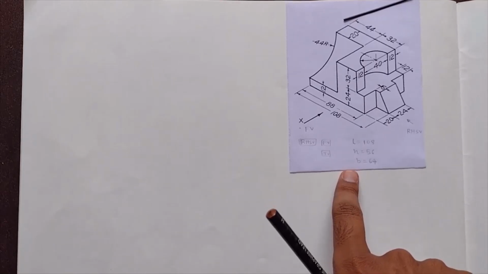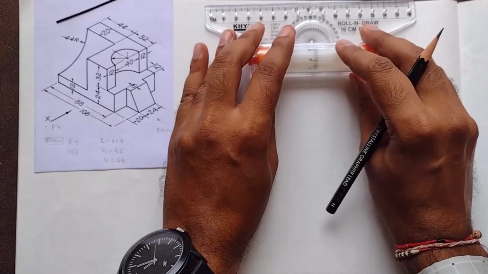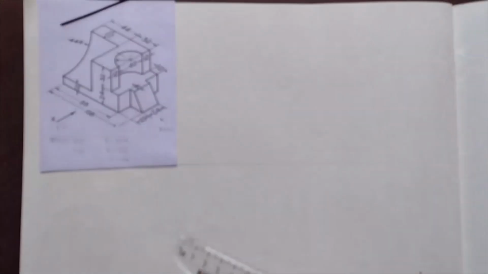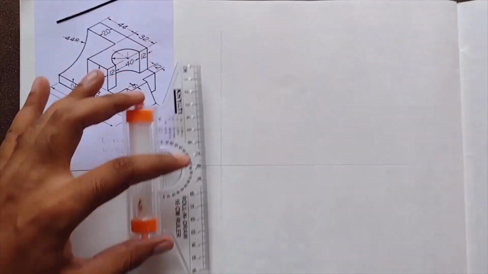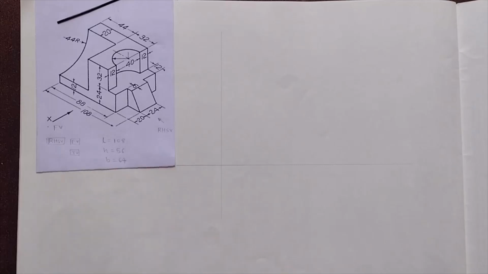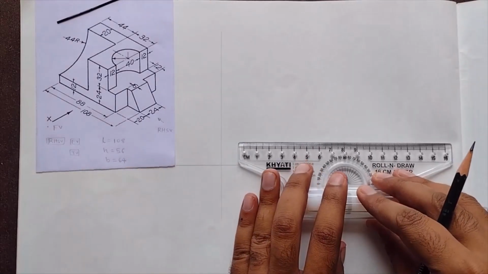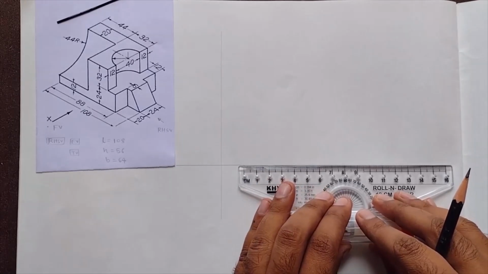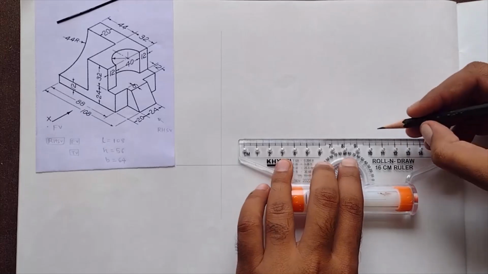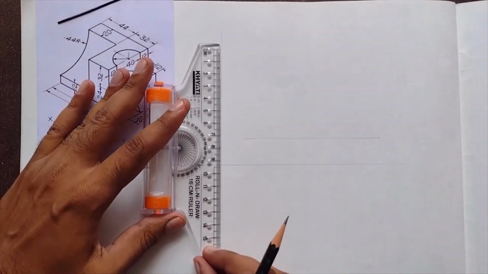So let's start drawing the front view first. For a front view we have to set a datum. Let's set the reference first. We take the reference of the edge of the page. Let's say this is my XY, right? I will take the reference of these two perpendicular lines while drawing my front view. So in the front view, let's make a rectangle of L by H, 108 by 56. Take a reference of this and draw a line. This is my 108 by 56. Height of the object is 56.